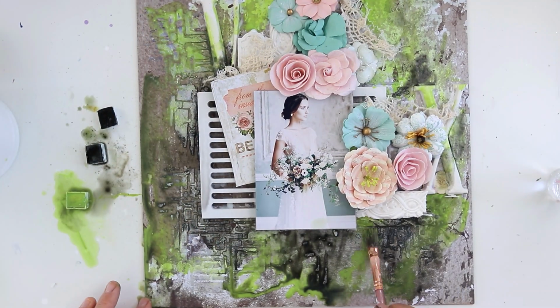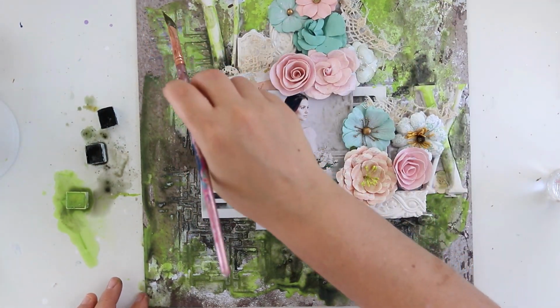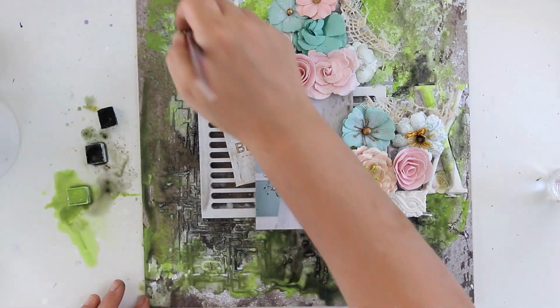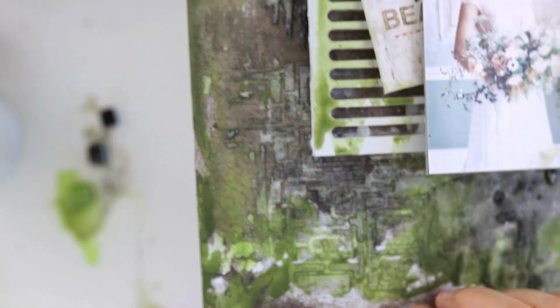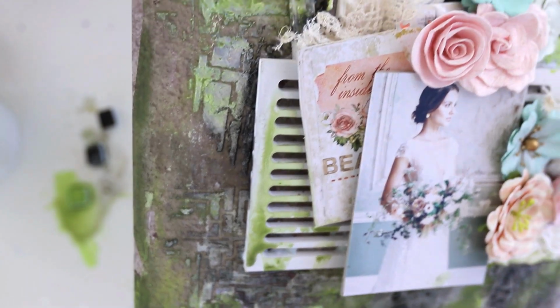Don't forget to seal your layout with a gel medium or clear gesso before adding colors and water. As you can see here, the paint sank into the paper rather quickly and we ended up with dried puddles and no sense of flow.